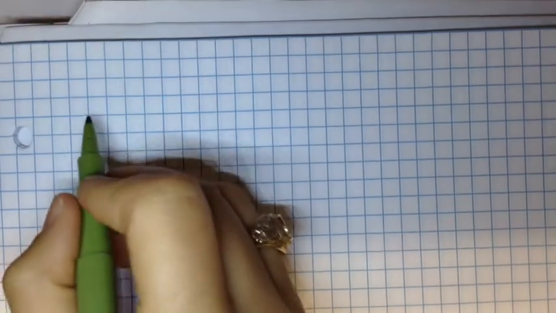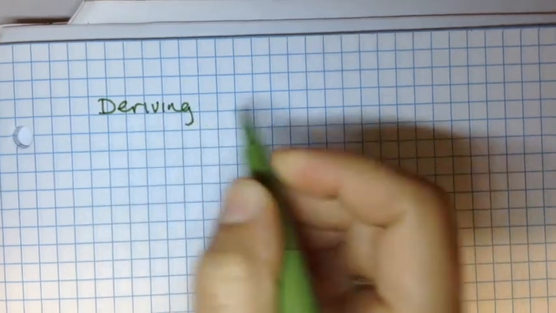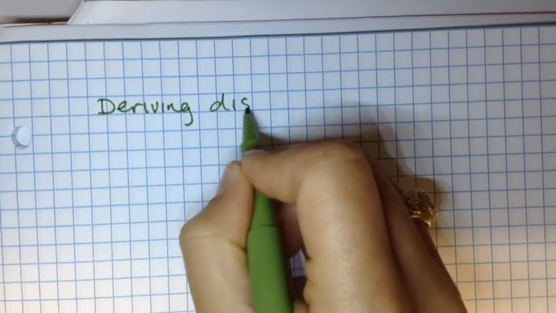Now, both of these formulas actually come from the Pythagorean theorem. The following part of your notes you do not have to write down, but you do have to watch. If you find what I'm about to do very interesting, engineering might be your calling, because engineering does a lot of what's called deriving. So we are going to derive the distance formula.